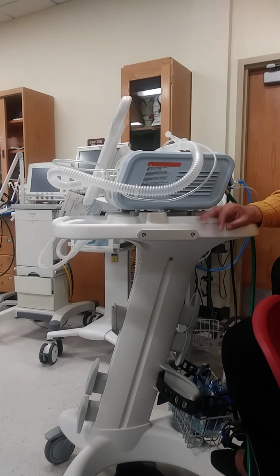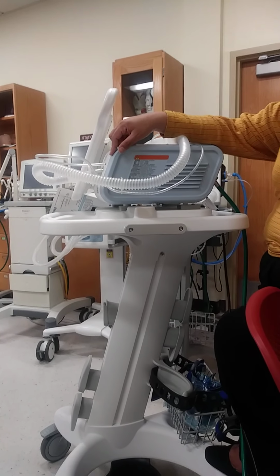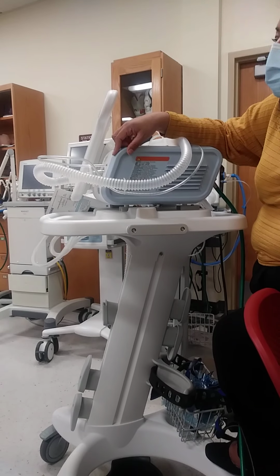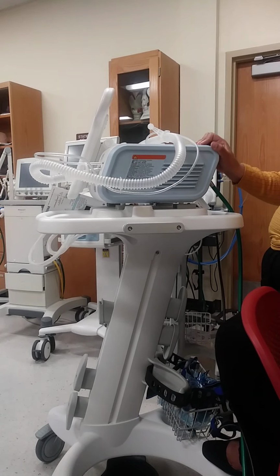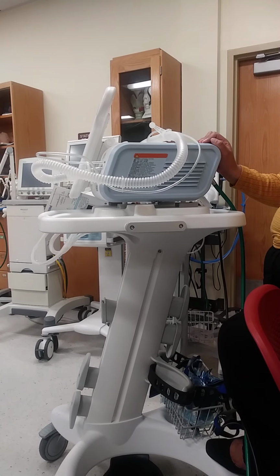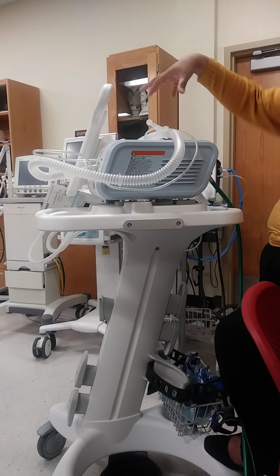So basically your patient has to be breathing spontaneously. What if a patient has sleep apnea? Would it be a CPAP? Yeah, so sleep apnea is a little bit different. But yes, sleep apnea, you use a CPAP, and you can do CPAP on here as well.